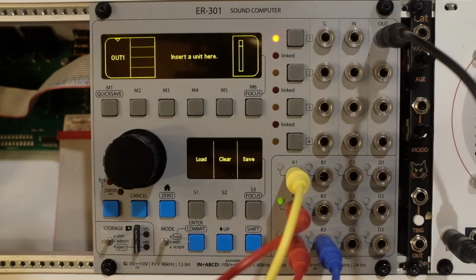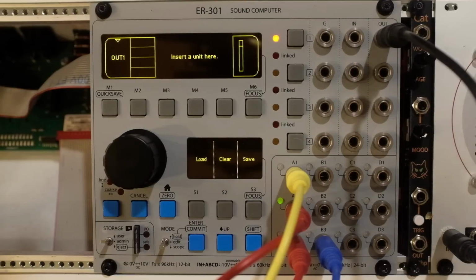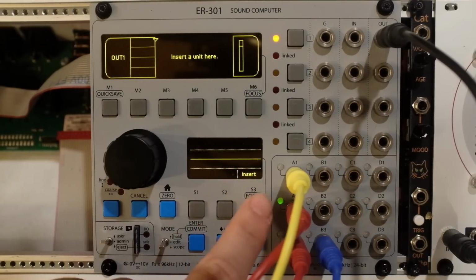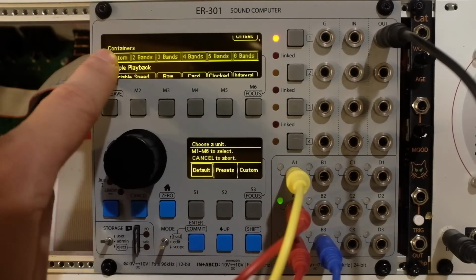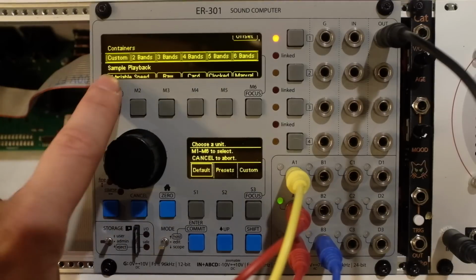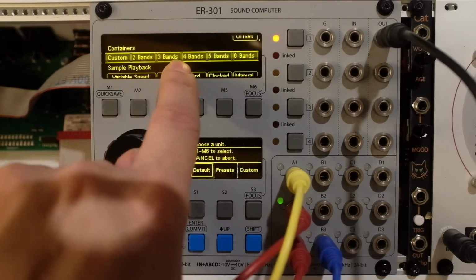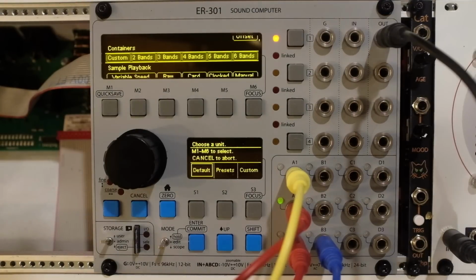What I'm going over today is custom units, and you'll see it in the insert list, under this header here: containers, custom, 2 bands, 3 bands, 4 bands, 6 bands. What is that stuff? That's what we're going to look at today.